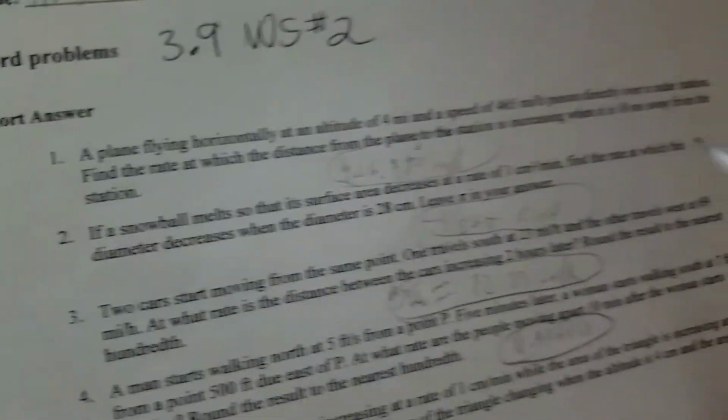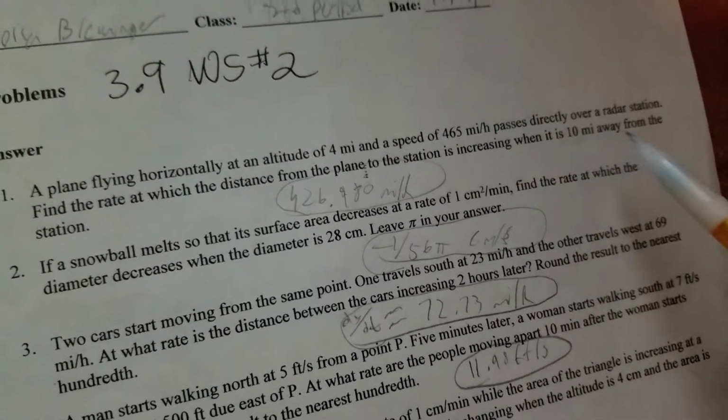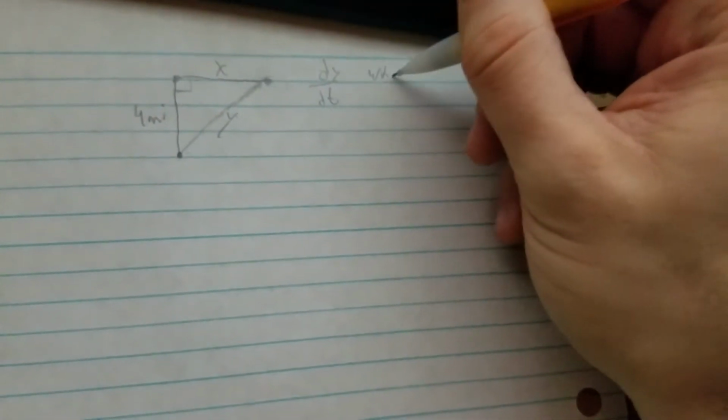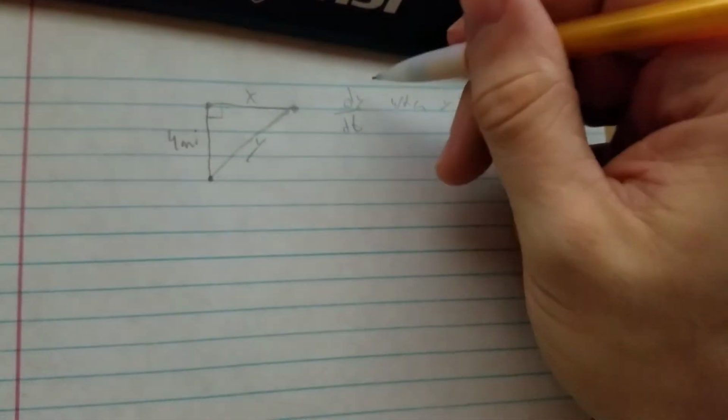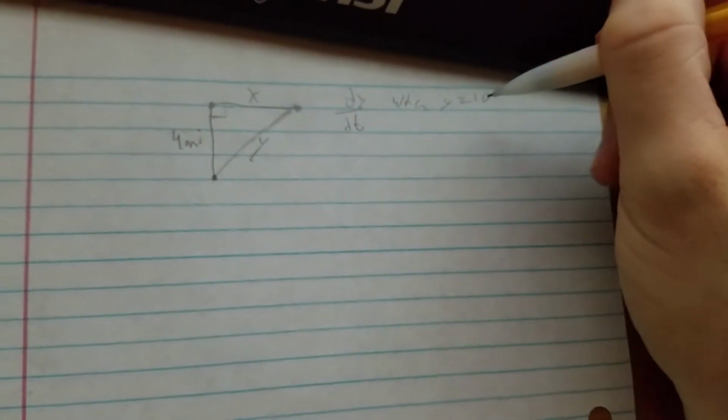So we're looking for this when it is 10 miles away from the station. So when y equals 10. So we're looking for dy over dt when y equals 10.